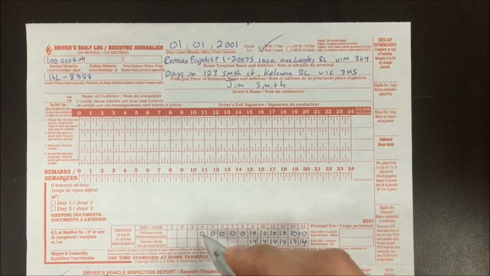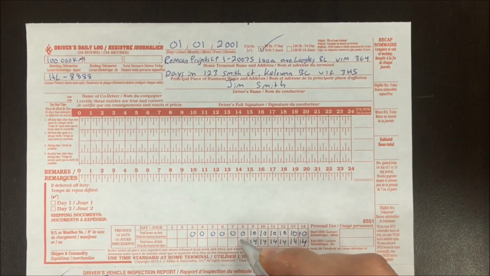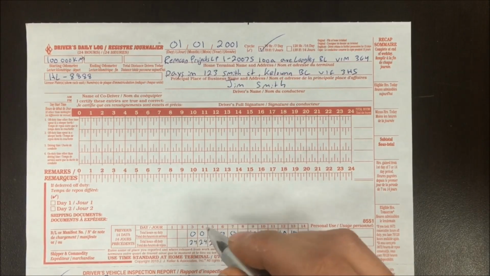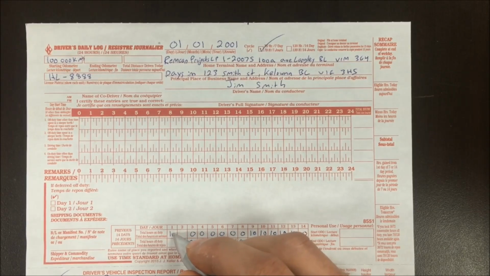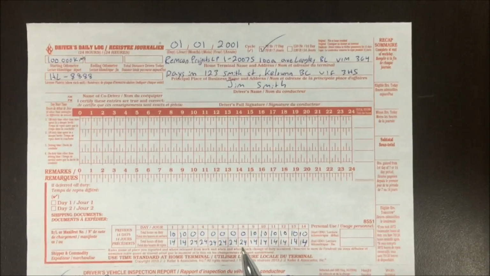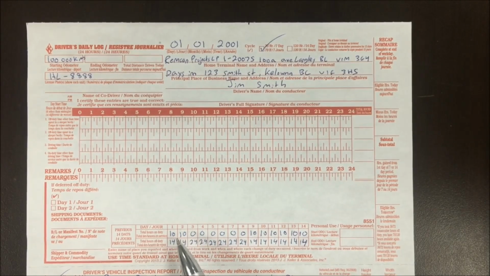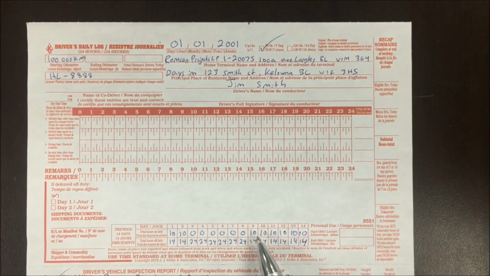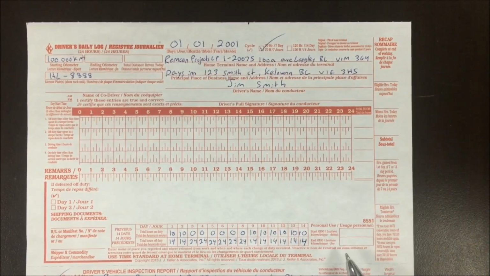So I had 6 days off, so 0 on duty, 24 hours off duty, and then day 1, 10, 14 off, day 2, 10, 14 off. Now when I look at my previous 14 days, I can see that I've never exceeded my 70 hours in any 7-day period, and I have 10 hours available for today.